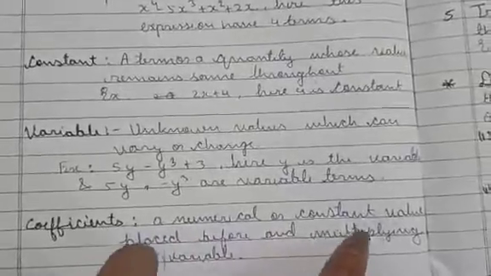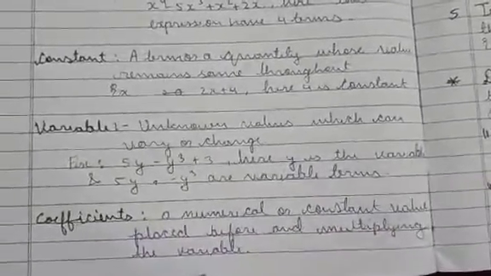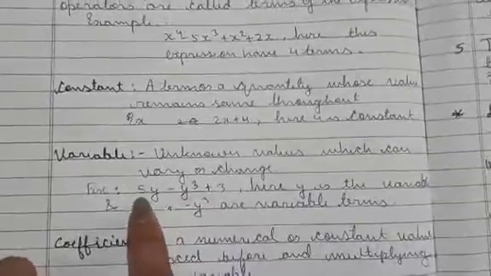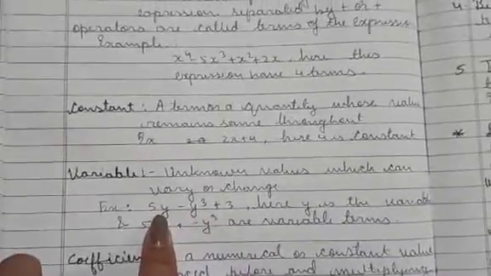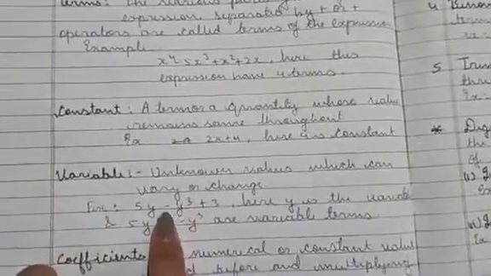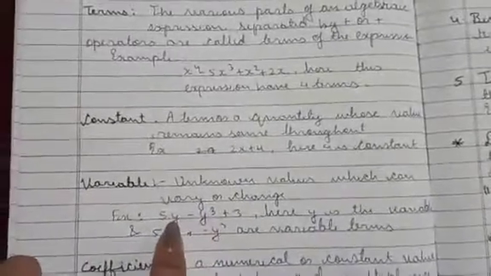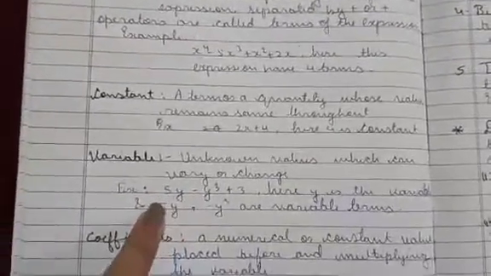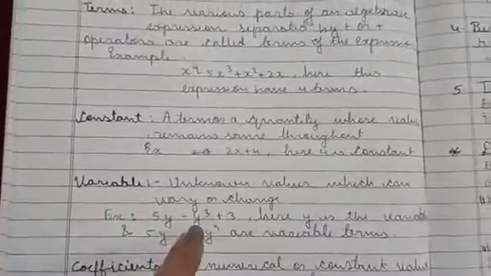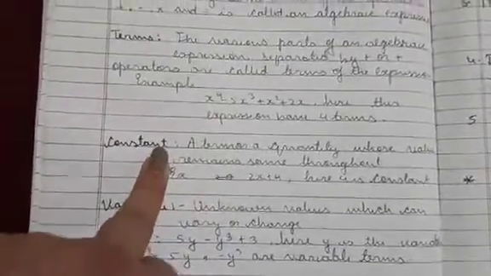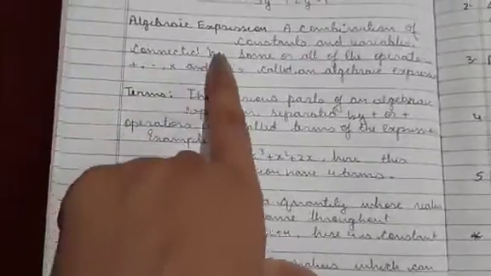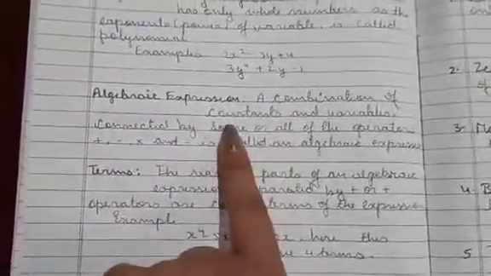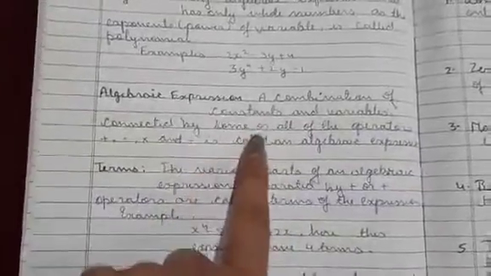See, a numerical or constant value placed before and multiplying the variable. In this expression we have 3 terms. First variable term is 5y and second variable term is minus y cube. Okay, so here for the first term coefficient of y is plus 5, and for the second term coefficient of y cube is minus 1. Okay, so coefficients and variables and constants all together make an algebraic expression.